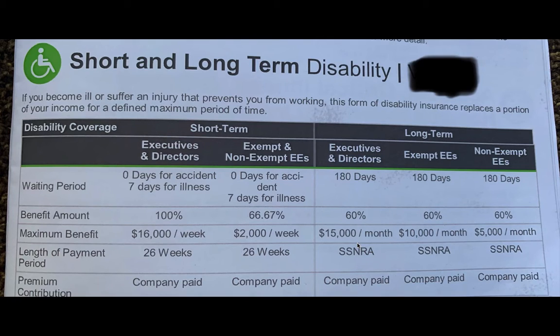Anyway, the length of the payment period is until SSNRA, your Social Security normal retirement age. Let's say your Social Security retirement age is 66 and 8 months. So this is well covered. Let's say you are 62 years old, then this will cover you until your Social Security normal age, from 62 all the way to 66 and 8 months.